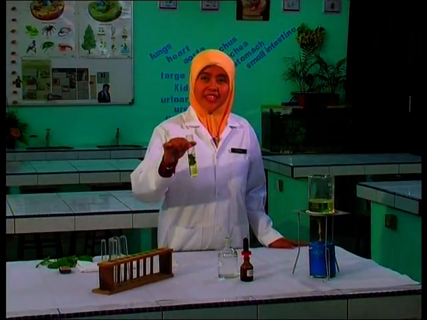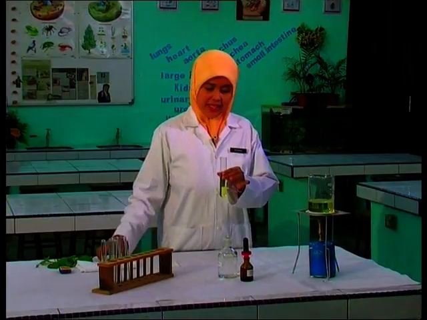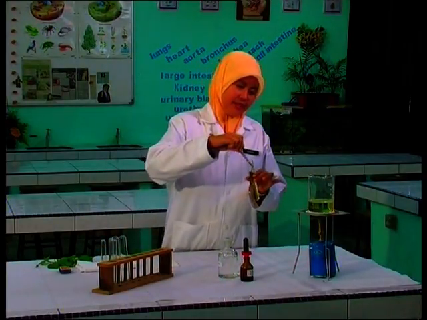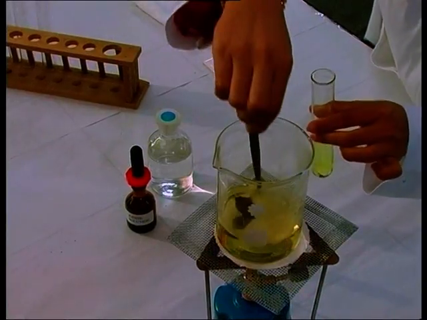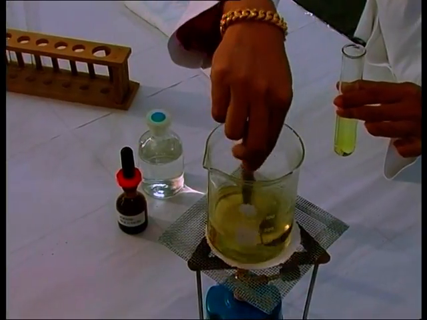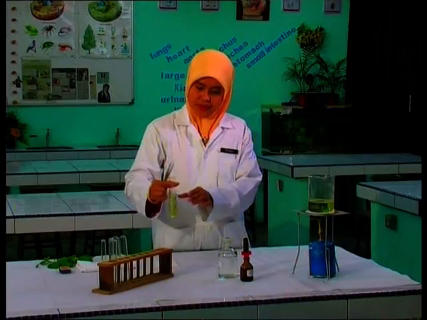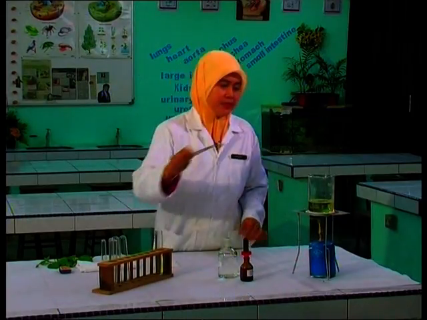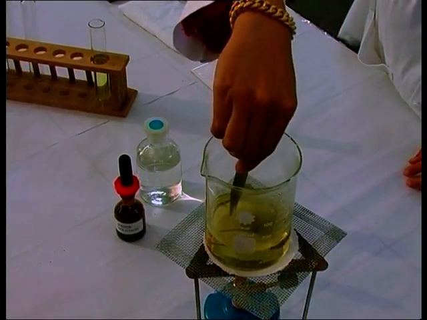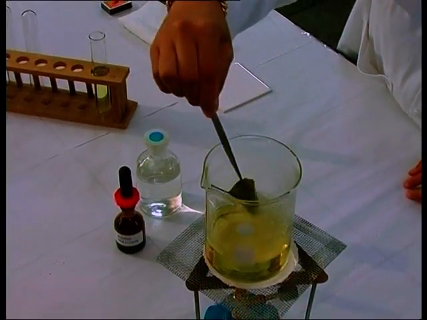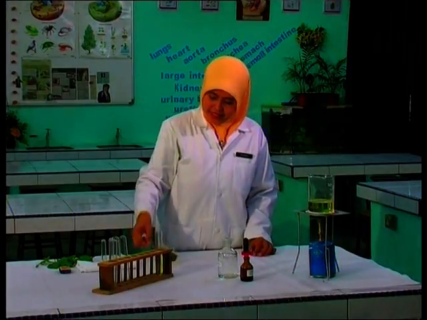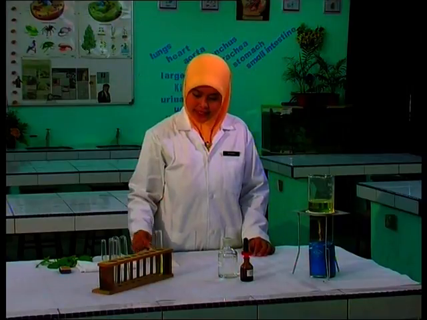When the leaf has lost its color, place the leaf in water. This is to soften and to rinse off the ethanol. Place the leaf on a white tile and test the leaf with iodine solution.